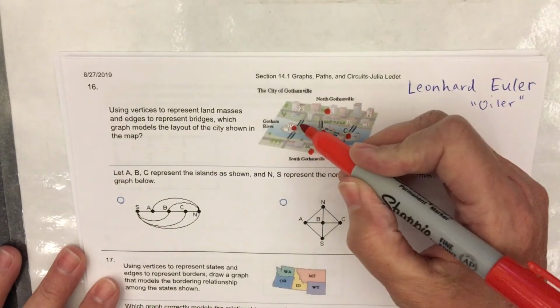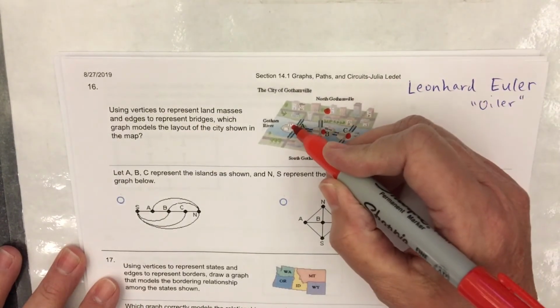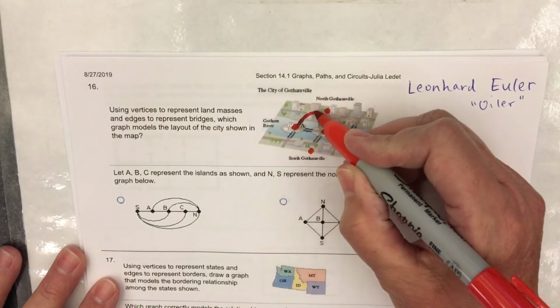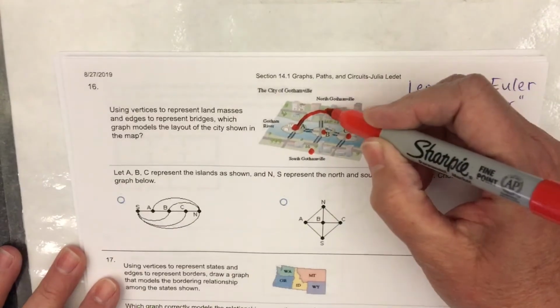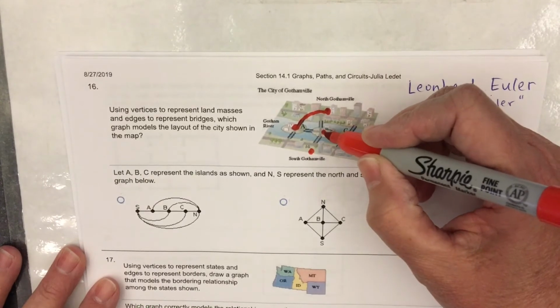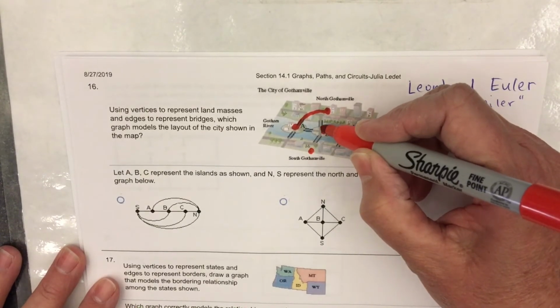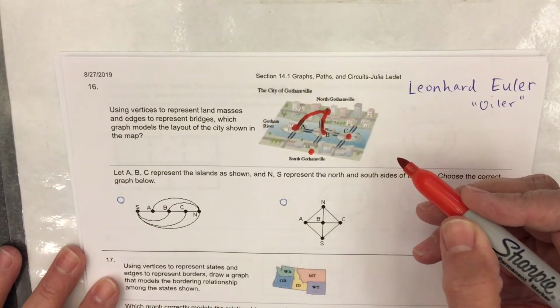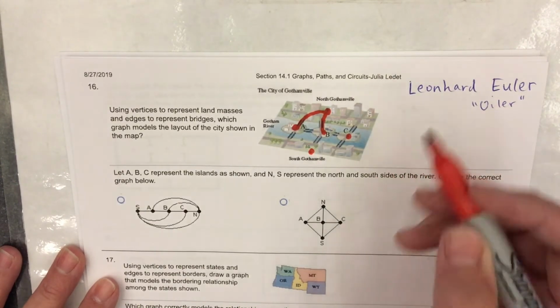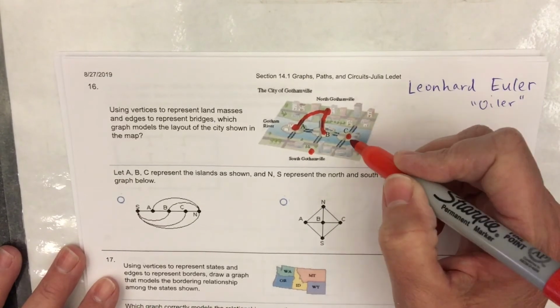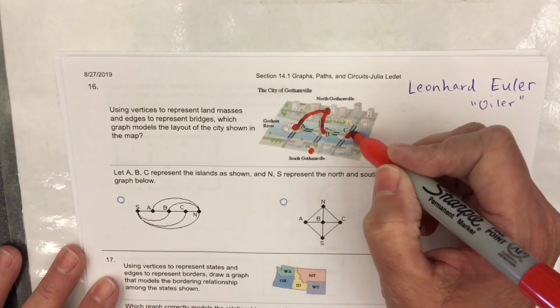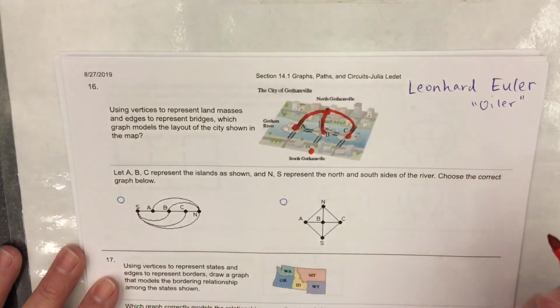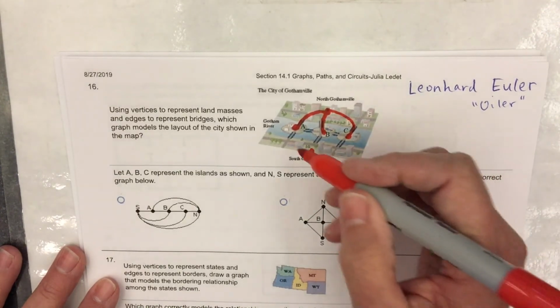So I'm going to draw an edge from the dot on island A to the dot on the north side. I'll draw a line from the dot on B to the north side, crossing the bridges. There is a bridge that goes from C to the north side, so I'll draw a line that way. It doesn't matter if it curves.